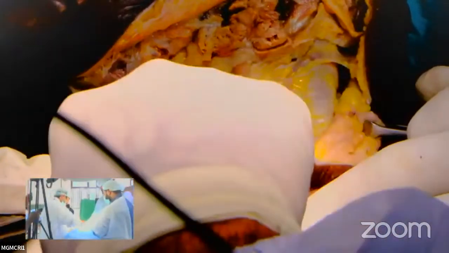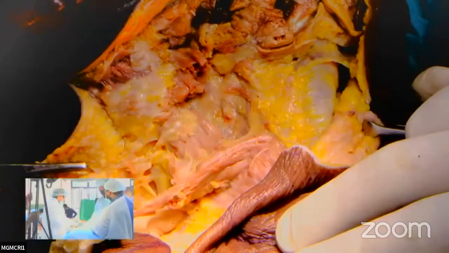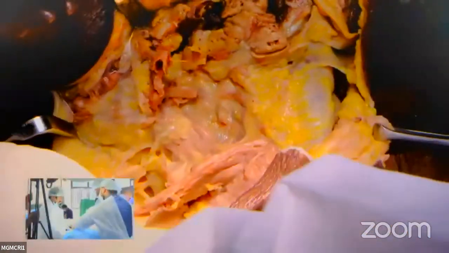So once you have done with this, you get on top to cut the upper part of the sternocleidomastoid. You can use the retractors. Come, hold it here. One more retractor, hold it here. Great.